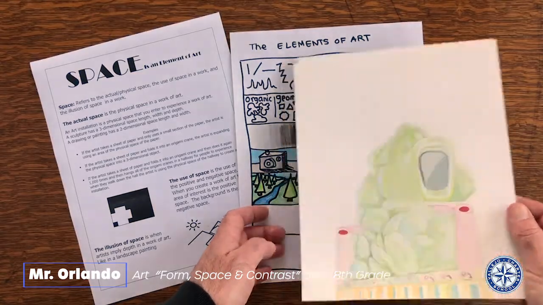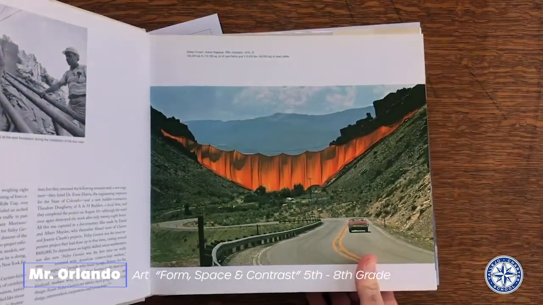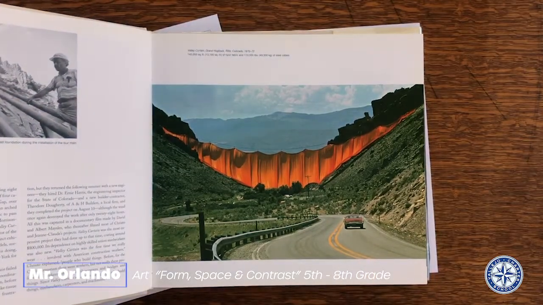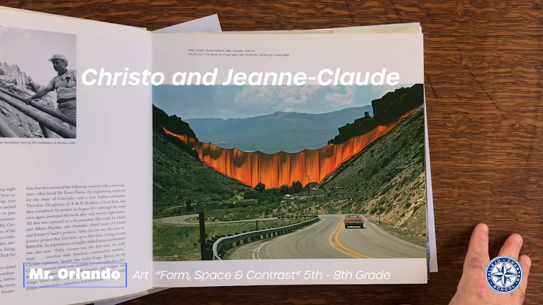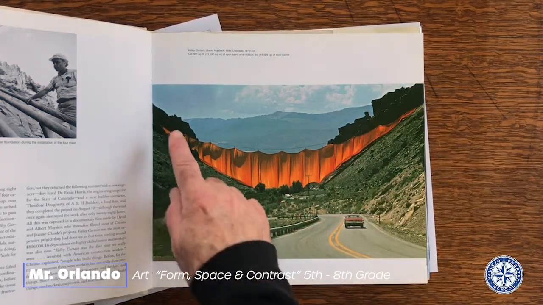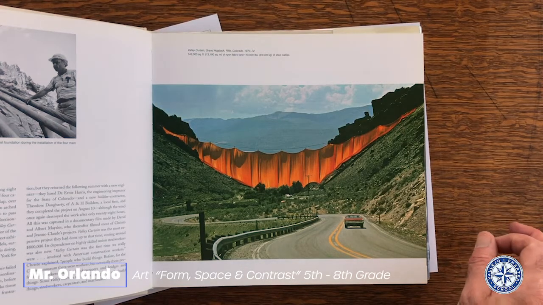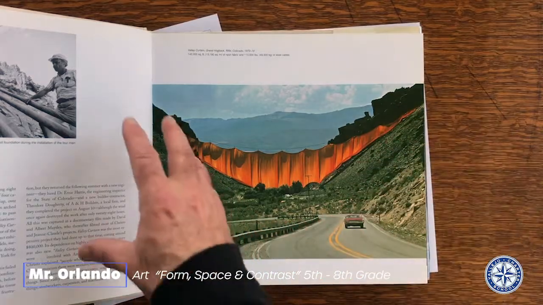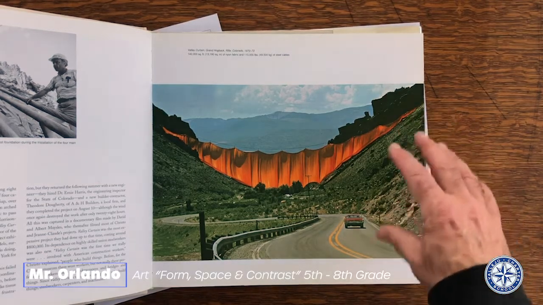The next use of space I'd like to introduce you to is the use of the environment as a space for your work. Here's a piece by a couple named the Christos, and this is an environmental installation where they have installed a curtain in Colorado, and you see how the environment is an important aspect of the piece. I actually think the environment is an element of the work, and that the work is dependent upon this element of the environment.